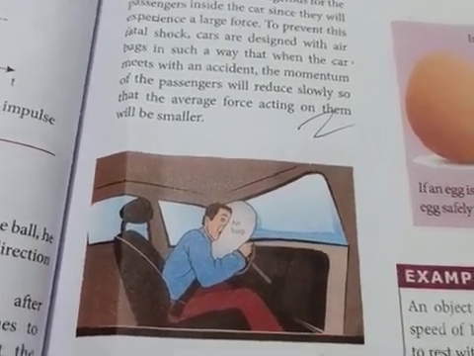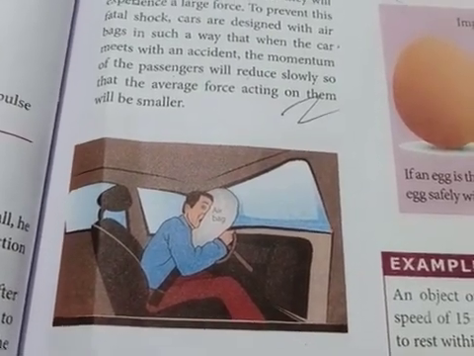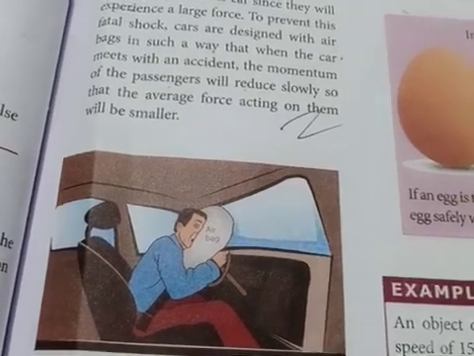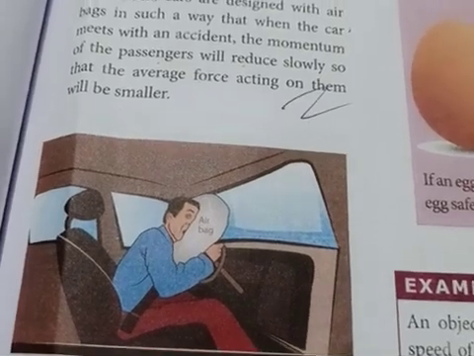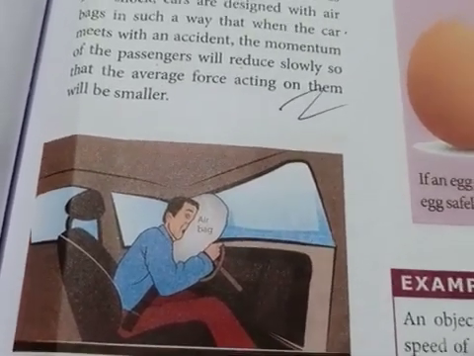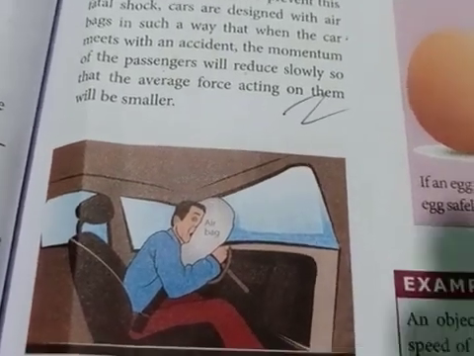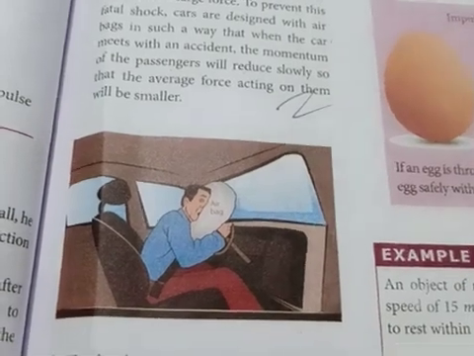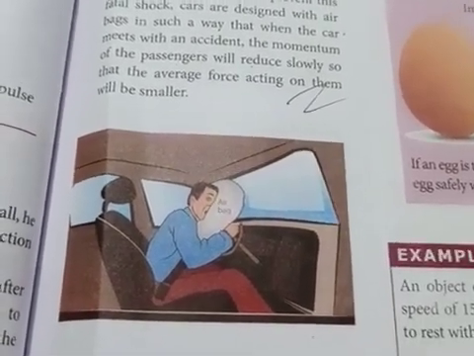This shock absorber in the car as well as in the motorbikes, and in the bicycle and all, you can see that front and back side there will be two shock absorbers. Actually, the job which is being done by the airbag in the car, the same job is done by this shock absorber in the two-wheelers.